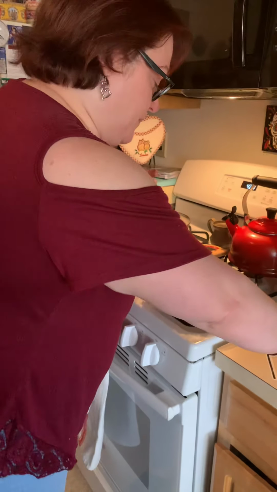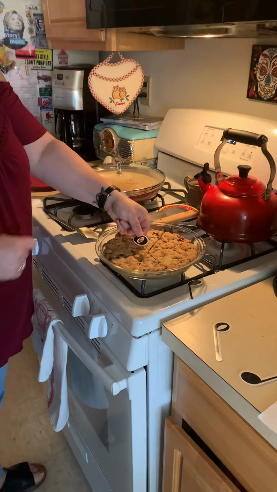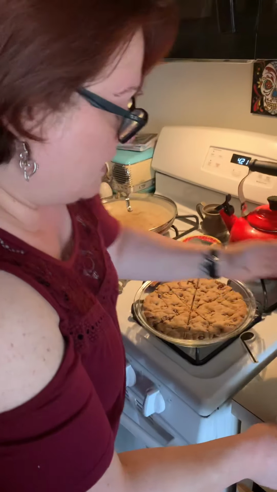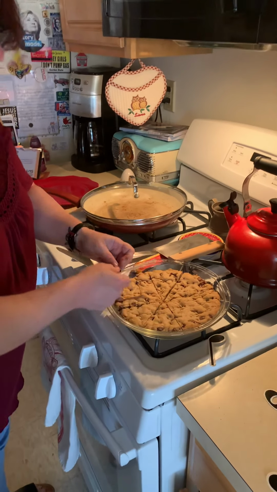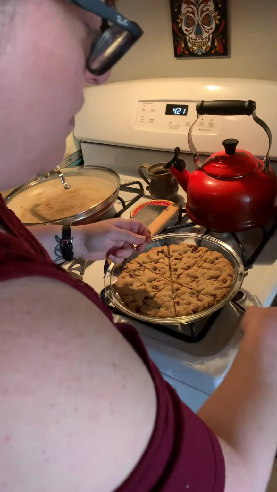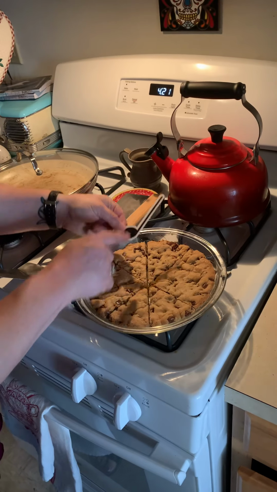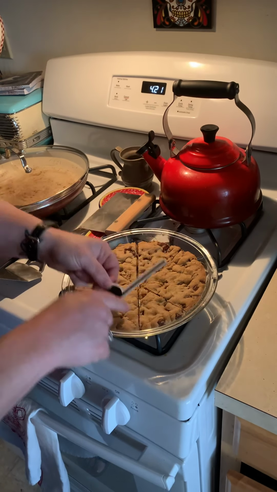So let's review. This whole thing is a whole note. 1, 2, 3, 4. You cut it in half. 1, 2, 3, 4. You read left to right just like you do in a book. Now we're going to fill it in. So these quarters here are worth 1 beat. 1, 2, 3, 4.